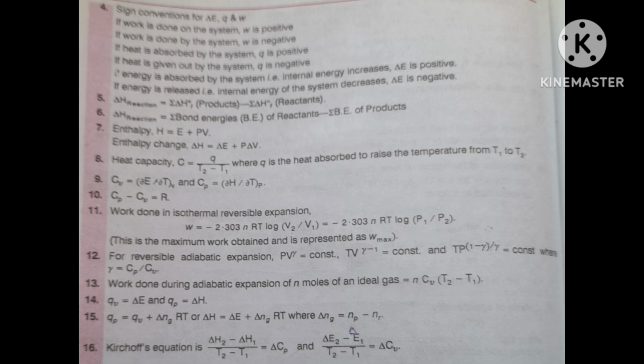Next, that is the entropy change of fusion, delta SF. Small f means fusion. Then delta SF is equal to delta HF divided by TF. A small f you can write down everywhere.